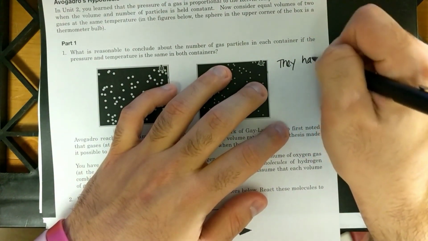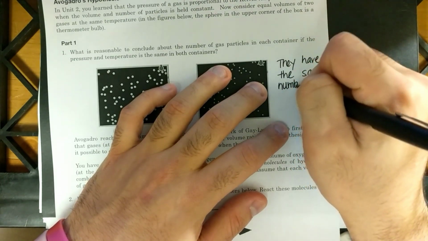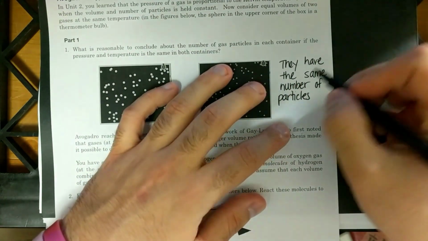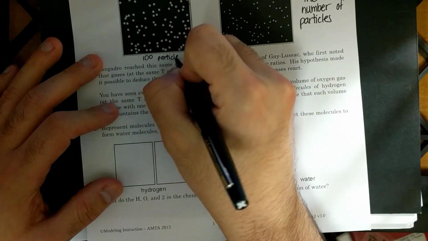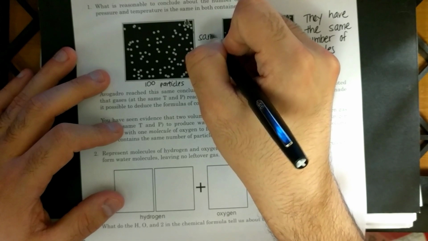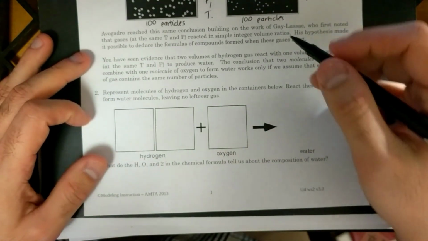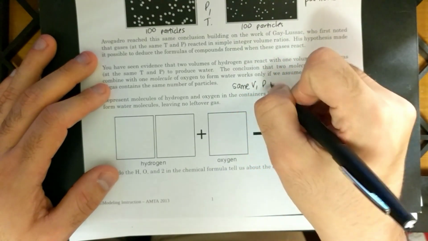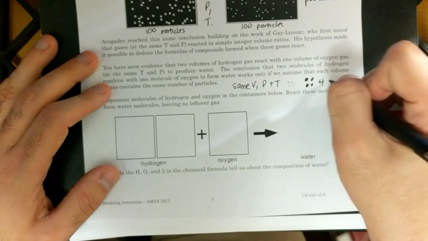They have the same number of particles. And we could have an arbitrary random number. So if I have 100 particles in here, I must have 100 particles in here at same volume, pressure, and temperature. Now we're going to make up a number for the rest of this worksheet, but let's say I have 4 particles.